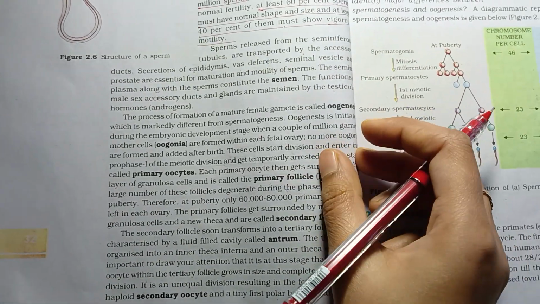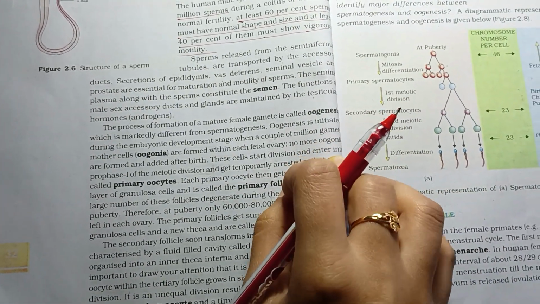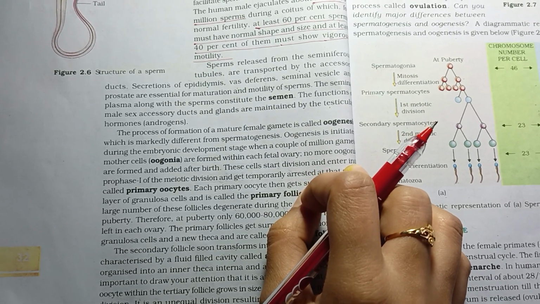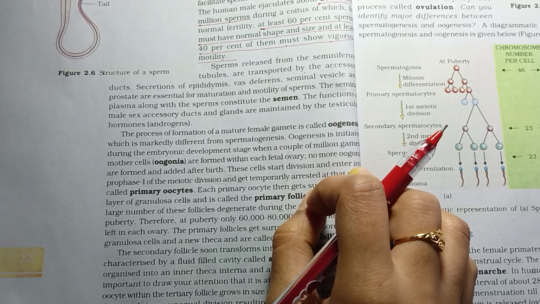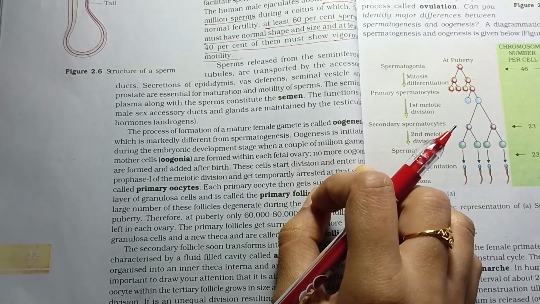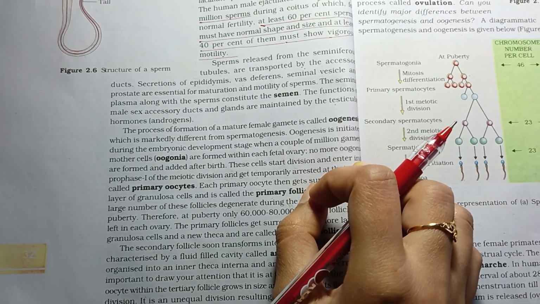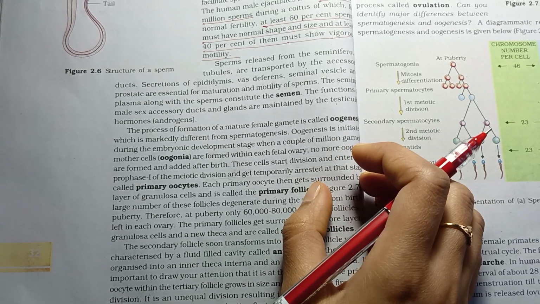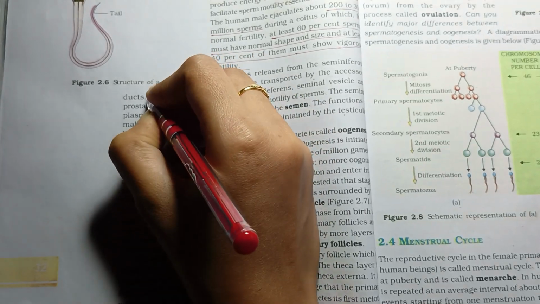Now the sperms released from the seminiferous tubules are transported by the accessory ducts. Secretions of epididymis, vas deferens, seminal vesicles, and prostate are essential for the maturation and motility of sperm. So this is very important.